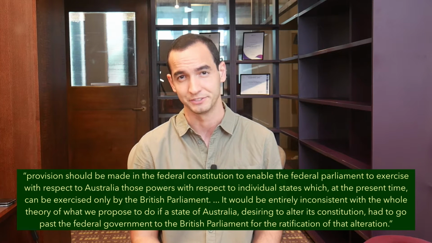So the idea was to allow the states to ask the Commonwealth to legislate for them with respect to certain powers they did not have. It would be terrible for the states to keep on asking the UK Parliament to legislate for them on such matters. So, to make it easier and to keep it home, it would be preferable for the states to ask the Commonwealth to legislate on their behalf in these matters.